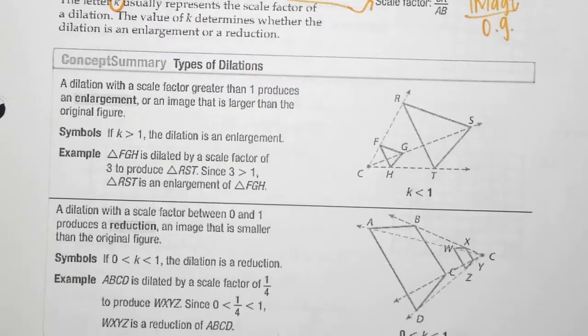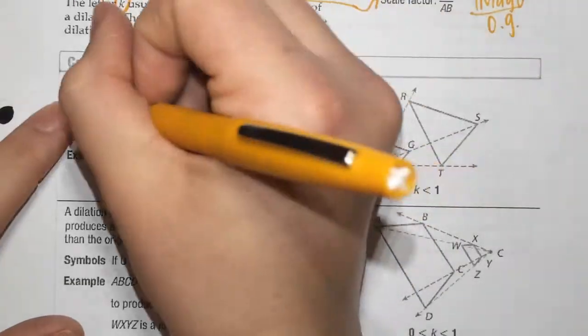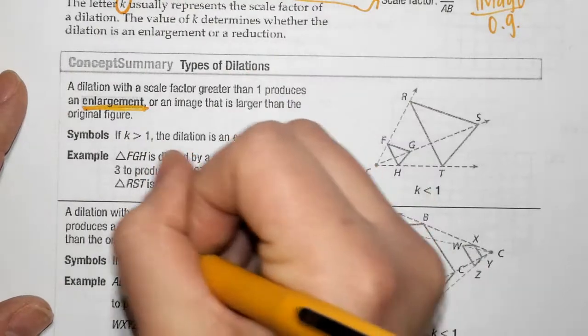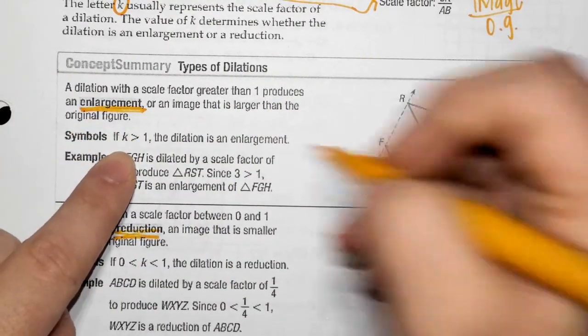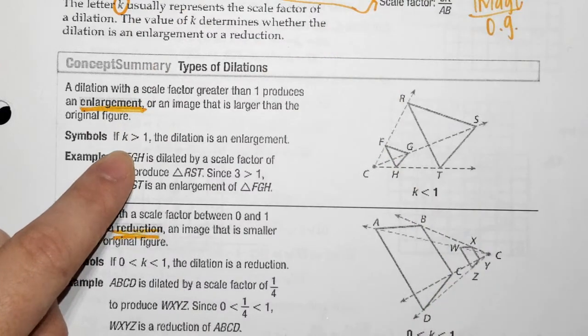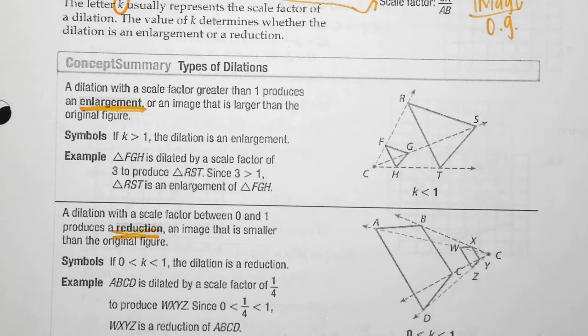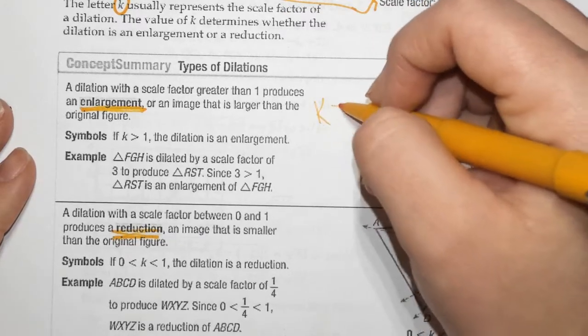So there's two types of dilations. There's an enlargement, like we've discussed, and a reduction. If it's an enlargement, the scale factor has to be greater than 1. If we just put the answer and then K, you need to put K is equal to.